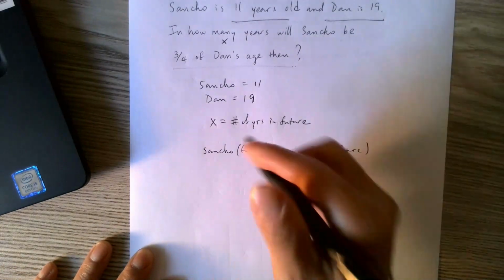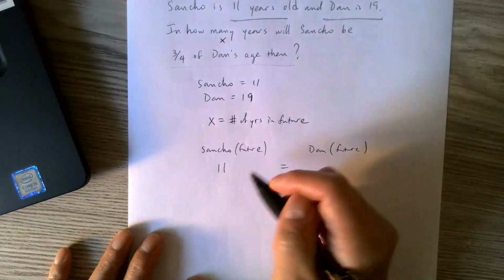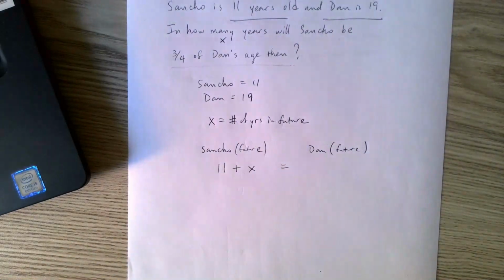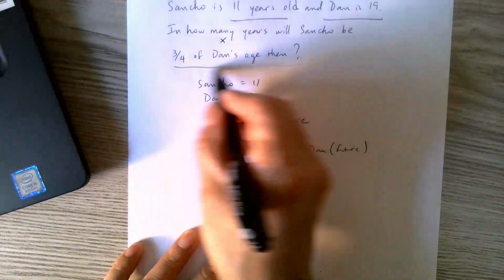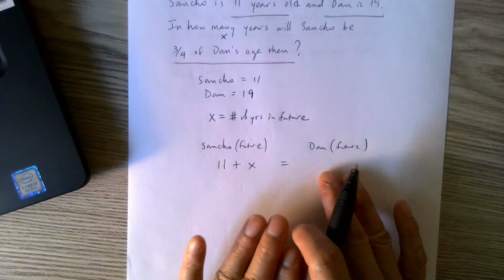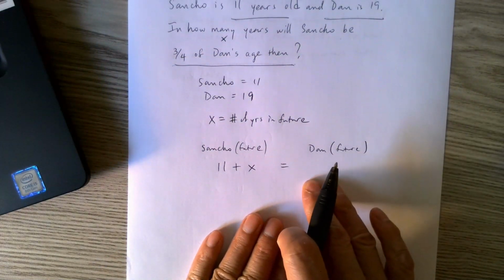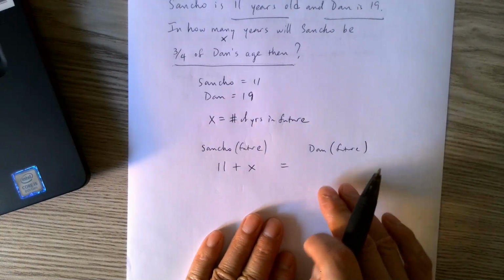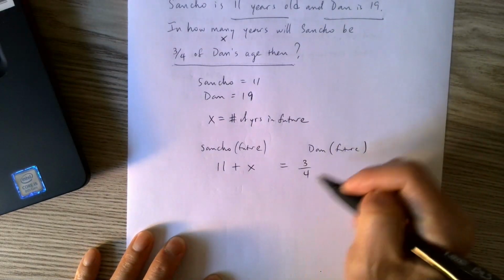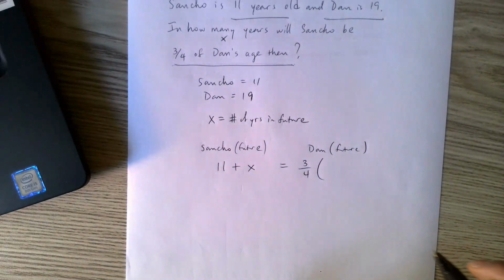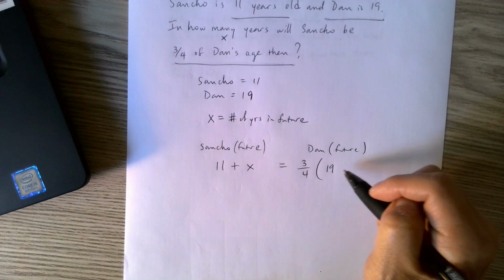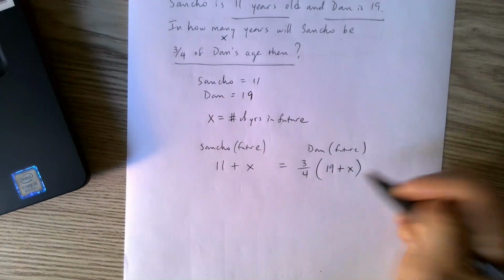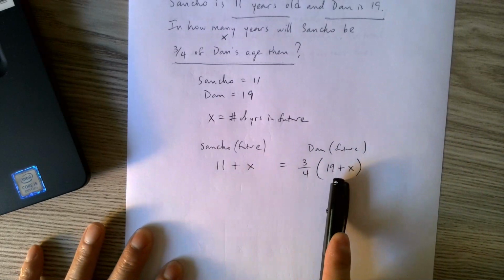He's 11 now, so X years in the future, he's going to be 11 plus X. And then on the right side, I'm going to write this part. Sancho will be 3/4 of Dan's age then. That's what goes on the right. 3/4 times Dan's age then. Dan is now 19. In the future, he will be 19 plus X. So this is my equation to solve.